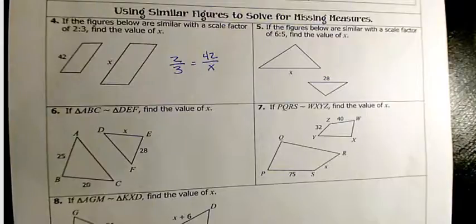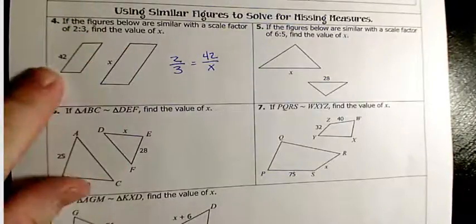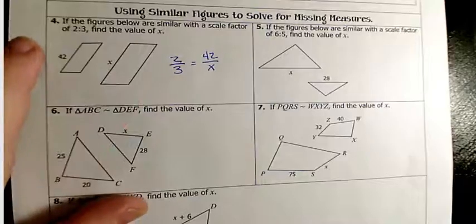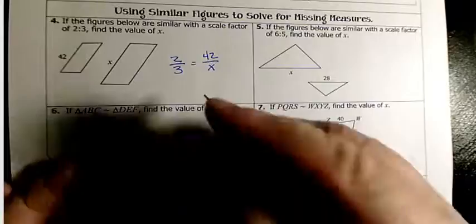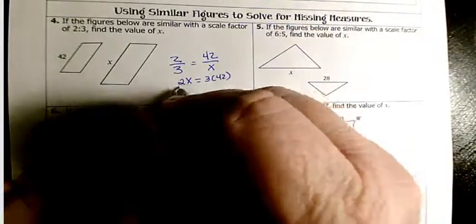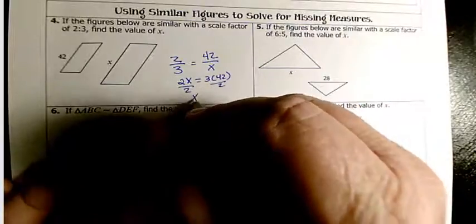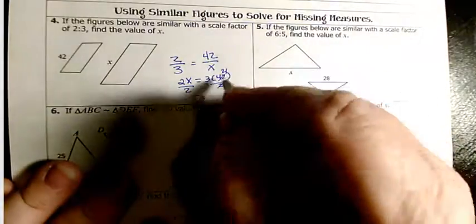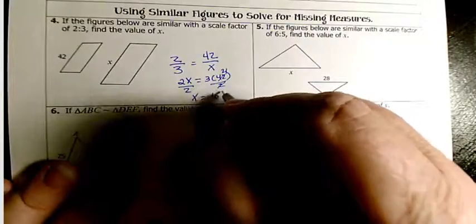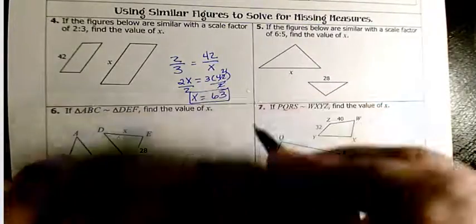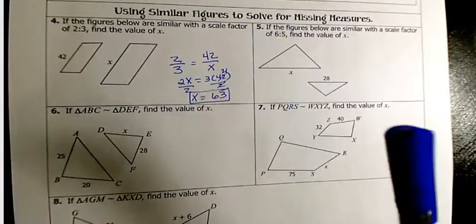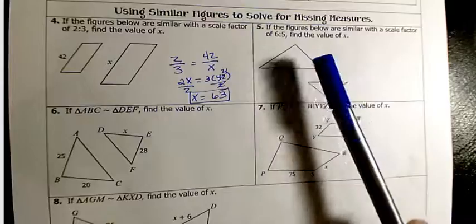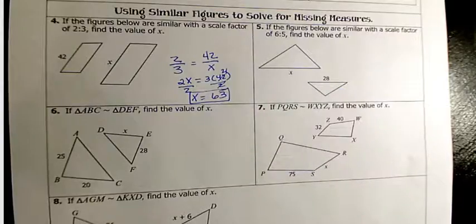All right, we're going in the same order. We're saying this is 2, this is 3, this is smaller, this is bigger. And then we say this side to that side, because they are the corresponding sides. And then you do your cross multiply, divide by 2, and x equals, that's 21, so 3 times 21 is 63. That would be our answer, okay? So you can do number 5. And again, it's 6 to 5, so this would be the first one, and this would be the second one.